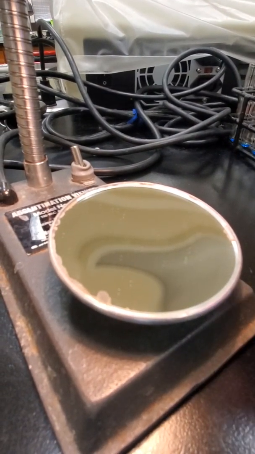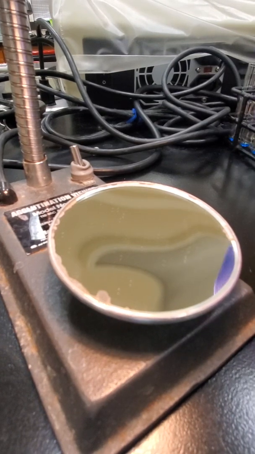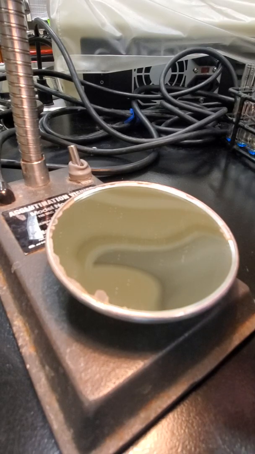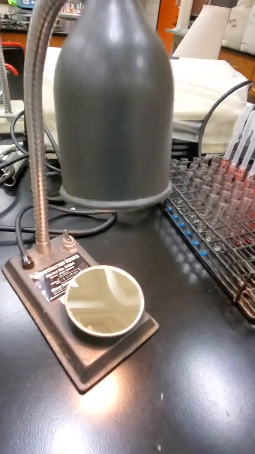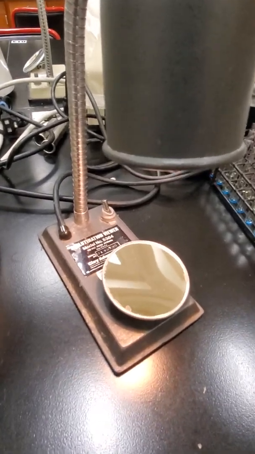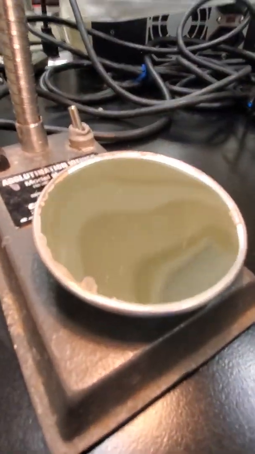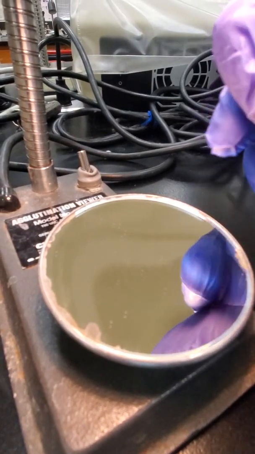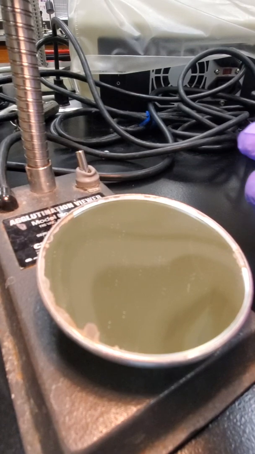So, blood banking is all based on antigen and antibody interaction and binding. What we're going to do right now is read our reactions with this lamp. We're actually going to be reading the reactions in the mirror, so we're not going to be looking at the tube itself.